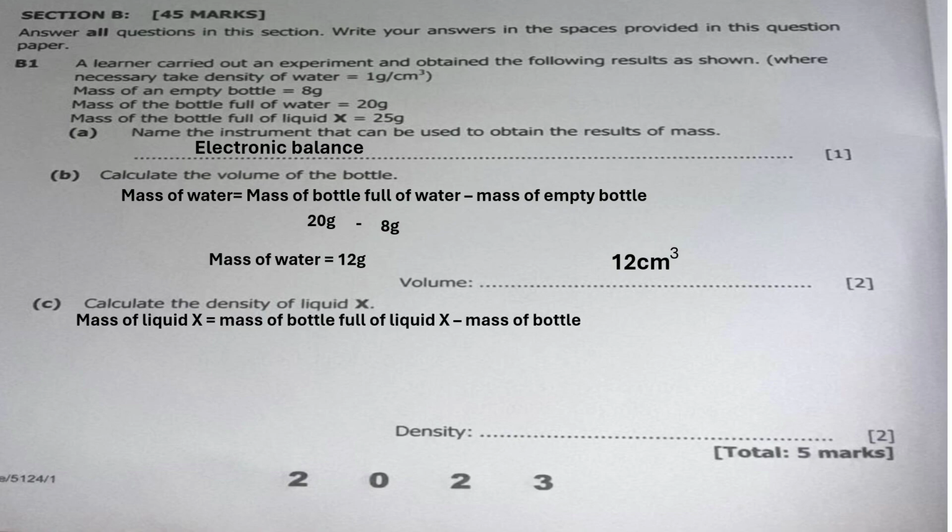We use this formula: mass of liquid X is equal to mass of bottle full of liquid X minus mass of bottle. The mass of bottle full of liquid X is equal to 25 grams. So we say 25 grams minus the mass of the empty bottle, which is 8 grams. If we do the subtraction, 25 minus 8, our answer will be 17 grams. So the mass of liquid X alone, without the empty bottle, is 17 grams.